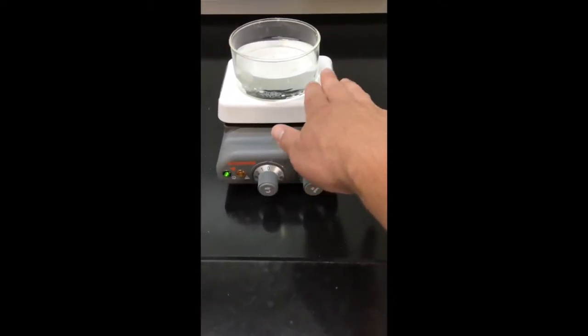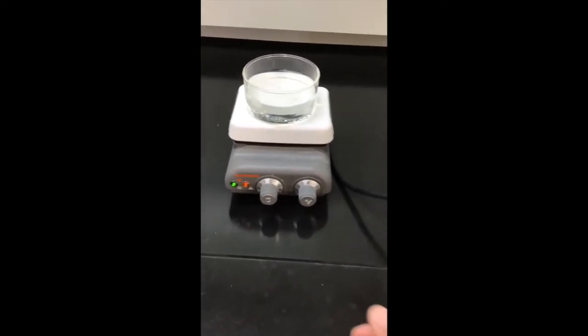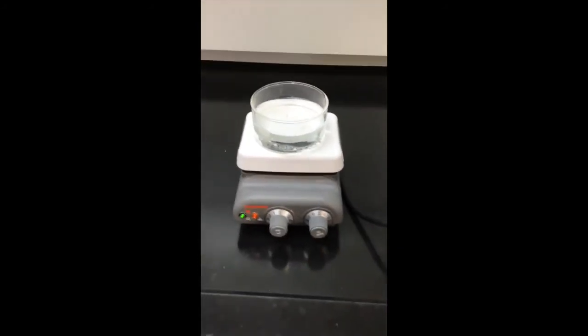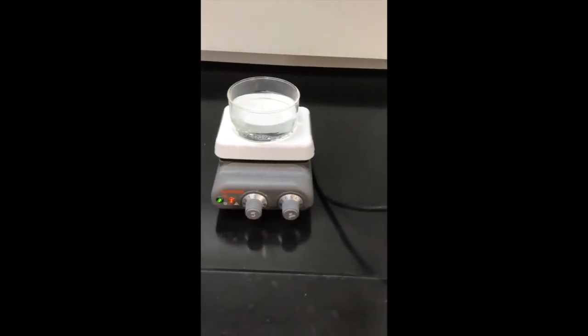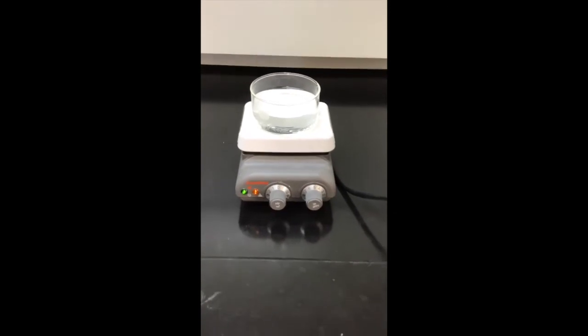You want to make sure you're really careful when you touch it or when you're working with it. Now that we've got this set up, I'm about to turn it up actually. We want to keep an eye on it throughout the experiment, but it'll be nice and hot when we're ready to use it and boil off that methylene chloride.